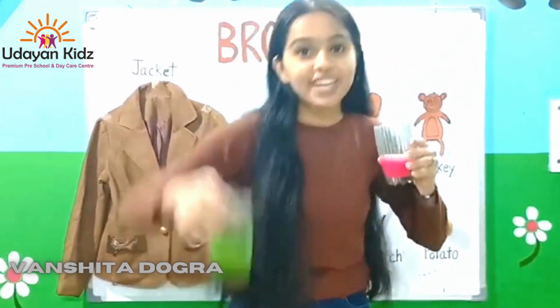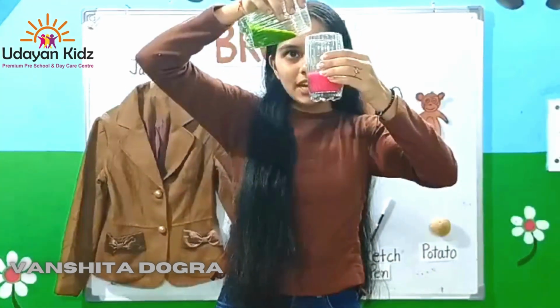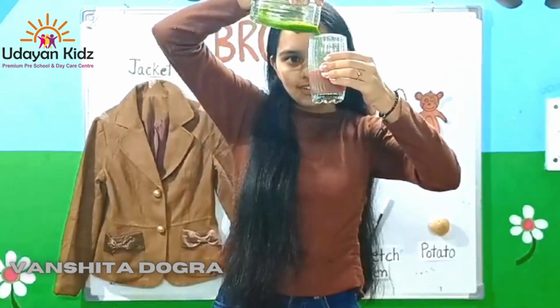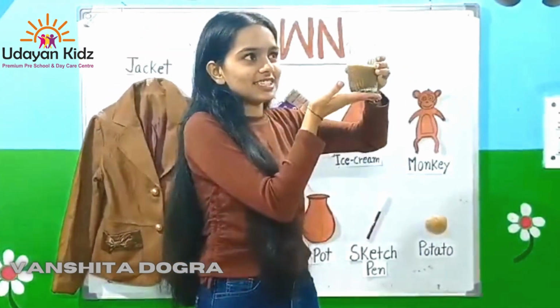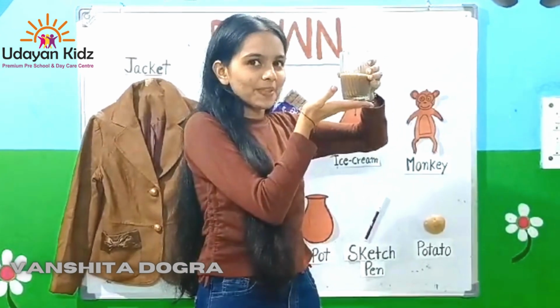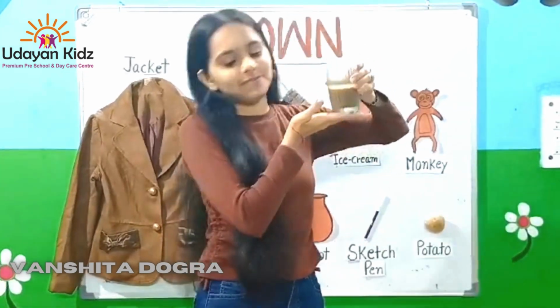Now we will take another one. Green. This is green. Now we will mix it into the red color. Now look at this. What does it become? Brown color. This is brown color.